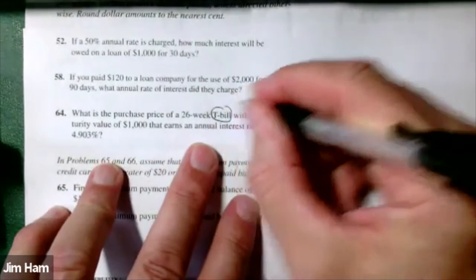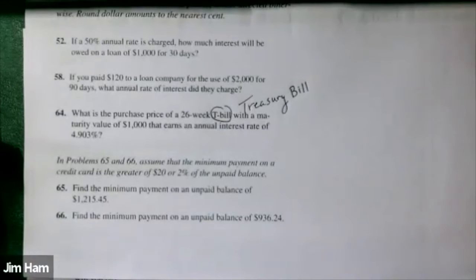A T-bill is a treasury bill. These are great investments because they're guaranteed by the U.S. federal government, by all the earning power of the U.S. federal government. And the U.S. federal government has never, ever, in its existence, defaulted on a loan. Every time that people borrow money, and that's what these treasury bills are, people buy them, and then the government agrees to pay them back after 1 year, 2 years, 10 years. There's a 10-year treasury, a 30-year treasury, and even smaller periods than that, a 1-year treasury.